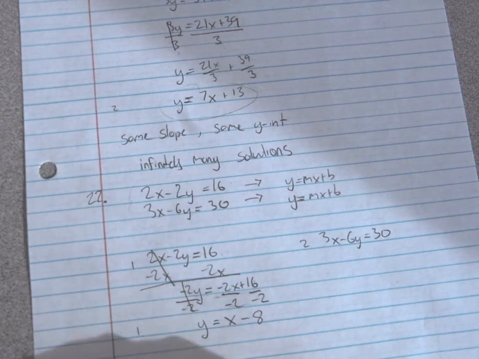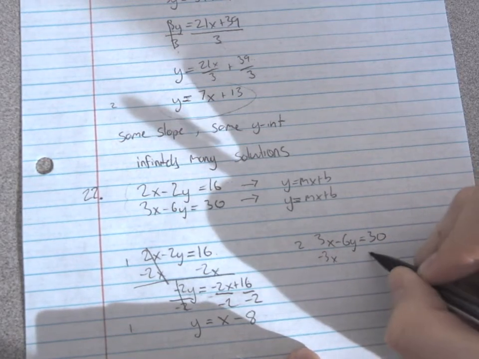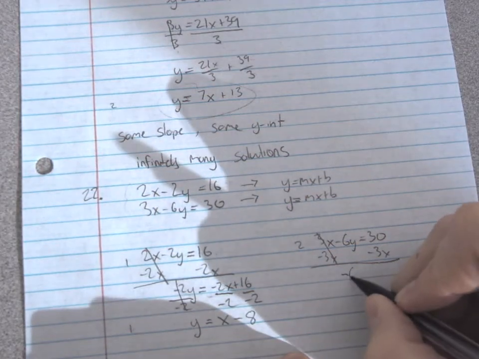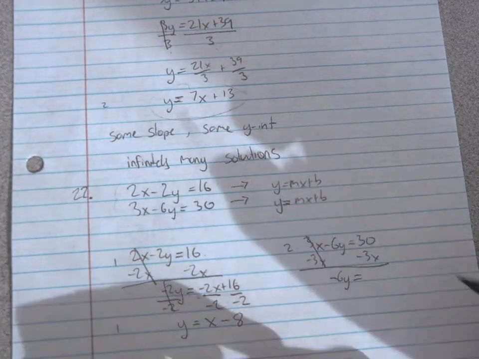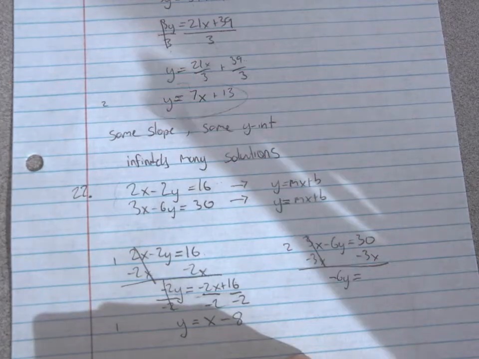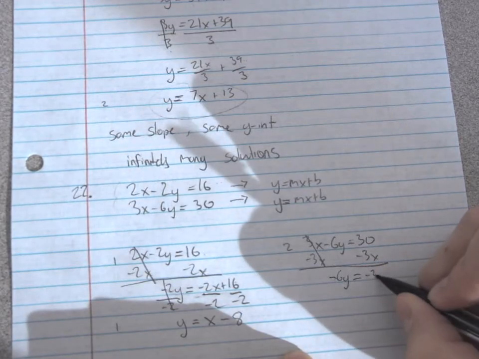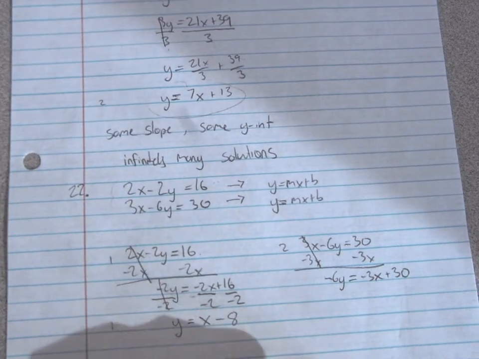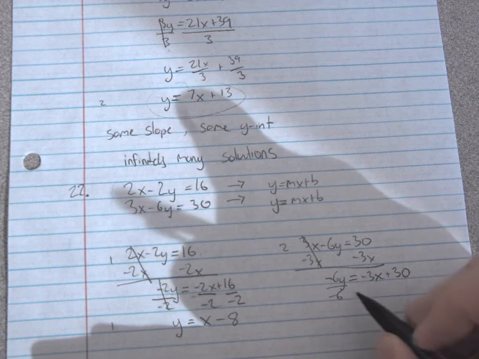Okay, that's equation 2. Again, we want to do the same thing. We want to get y by itself. So let's subtract 3x from both sides. Okay, that goes away. That's what we wanted. That leaves us with just a -6y on the left. On the right-hand side, we have 30 minus 3x. Again, they're not like terms. We can't combine them. So 30 minus 3x is just 30 minus 3x. But we can rewrite it. 30 minus 3x is the same as -3x plus 30. Okay? Now we divide both sides by -6.